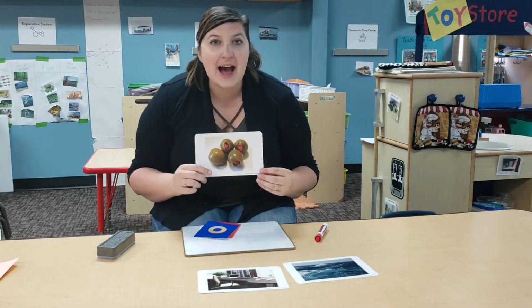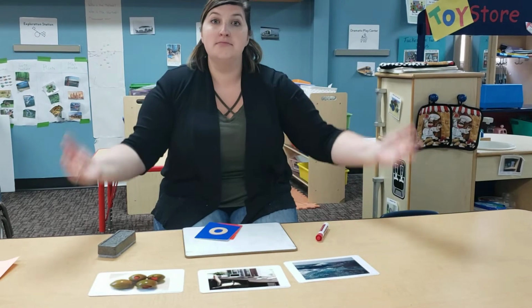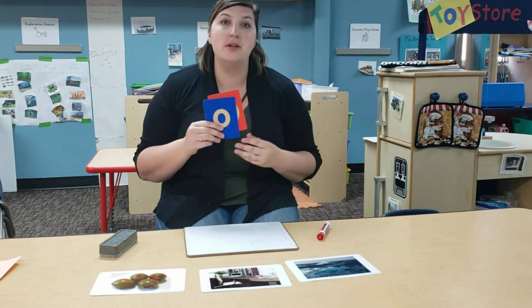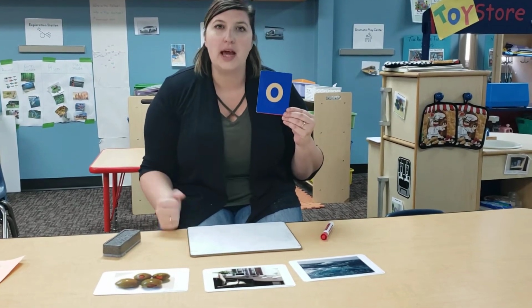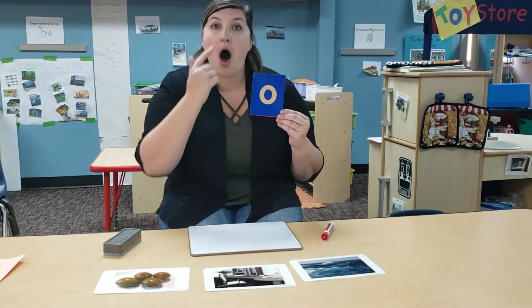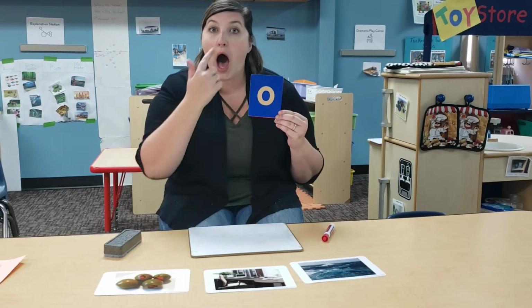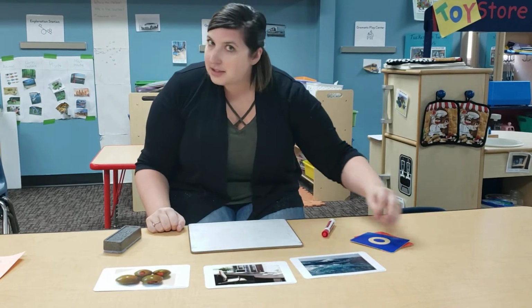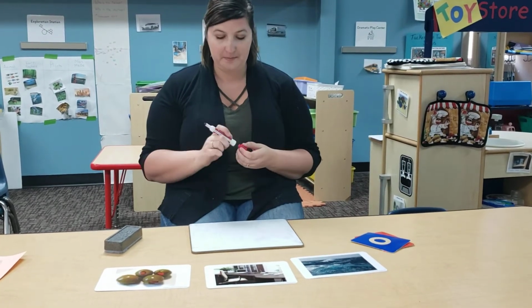Let's talk about the sound that the O represents. Sometimes the O says oh, you're right, because O is a vowel, and we know sometimes our vowels say their name. But sometimes in words, it says ah, and your mouth kind of makes an O when you say it. Like olives, office, octopus. All right, let's practice writing some of these O's today.